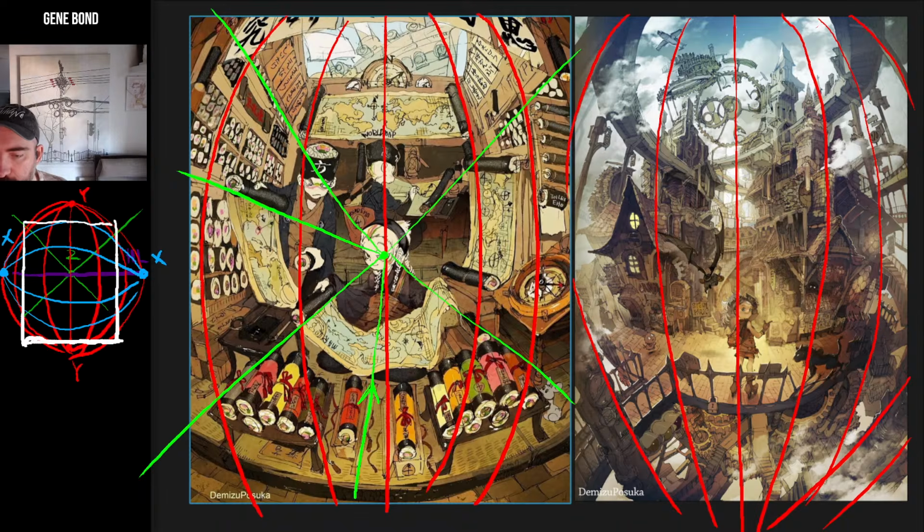And here we see these lines on the floor. It's like above her head here. Okay.